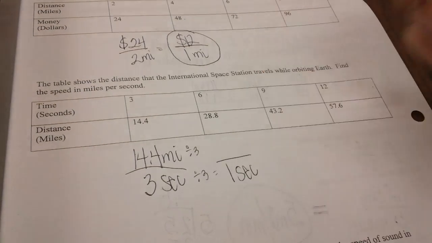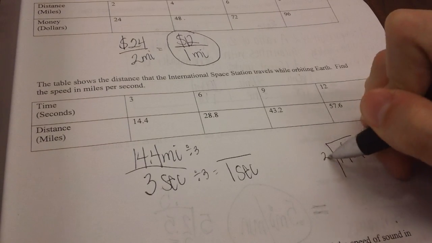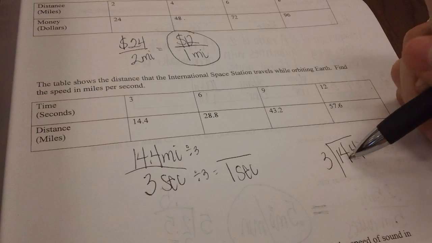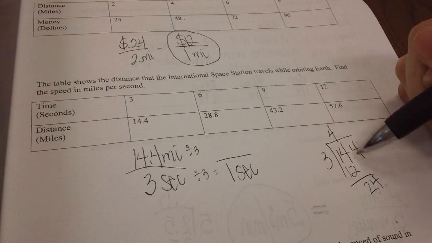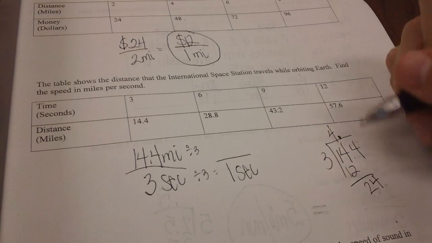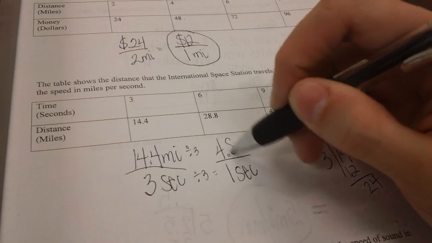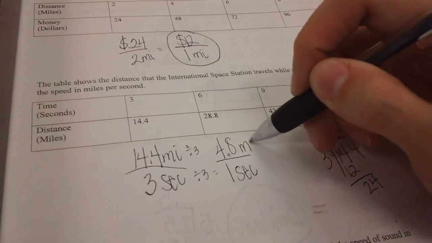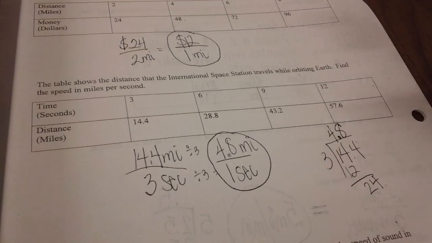So 14.4 divided by 3. 3 goes into 14 4 times. Bring up my decimal point. 3 goes into 24 8 times. So it's orbiting at 4.8 miles per second. It's really fast.